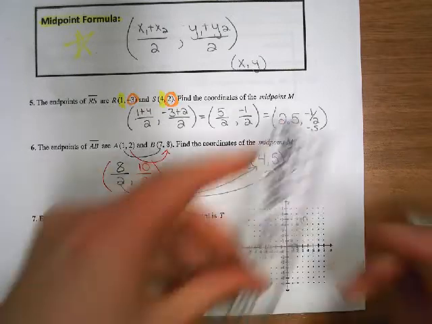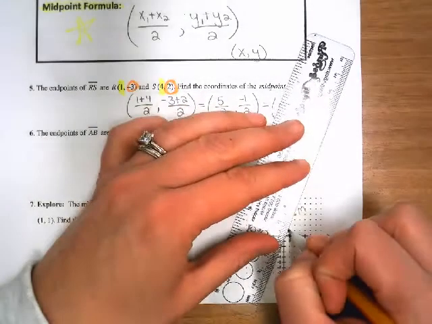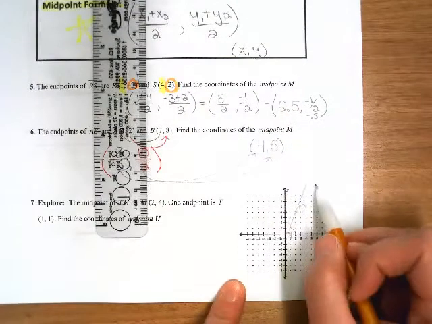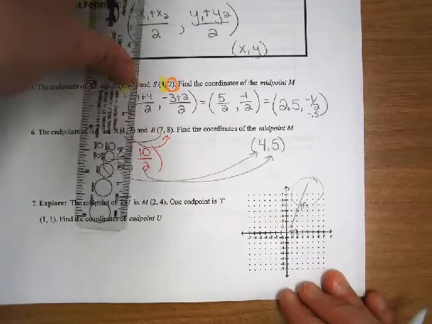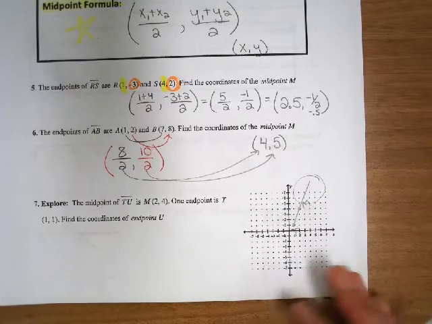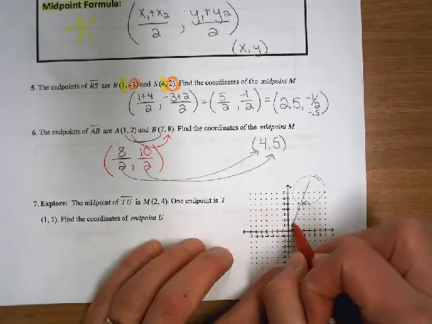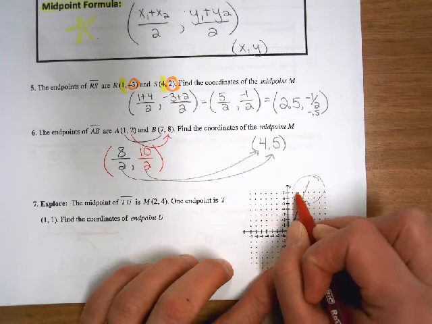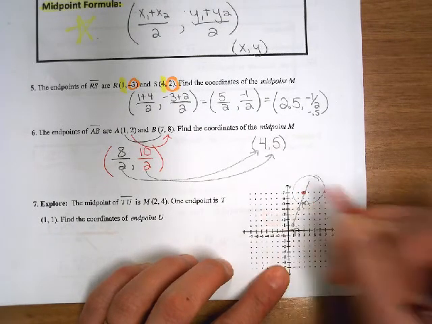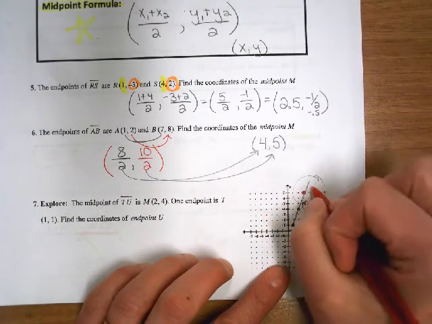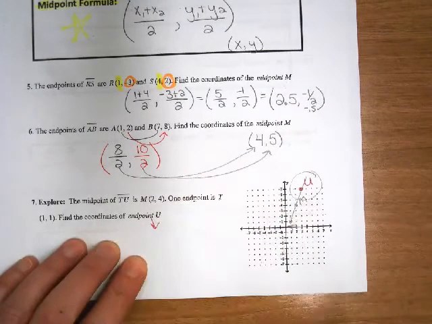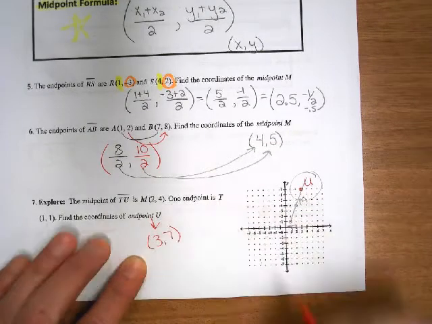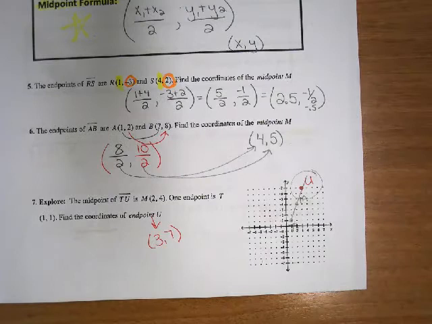Now I'm going to grab a quick ruler here. The segment is TU. So if I go from T through M, they're basically asking me where is the other endpoint. Well, again, if I was with you, hopefully you would be saying, I would just count the slope. So I would go up 1, 2, 3 over 1. Up 1, 2, 3 over 1. Notice I can't even draw a straight line with a ruler. So my other endpoint here is U. So that means U is 3, 7.